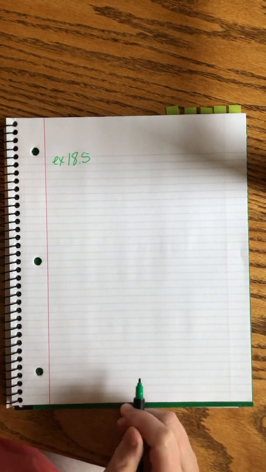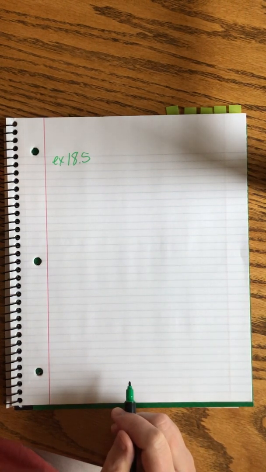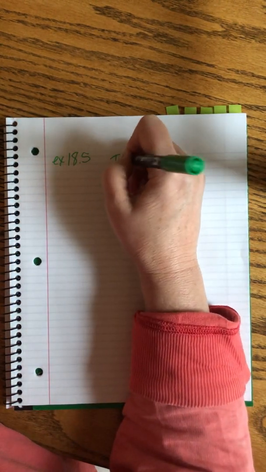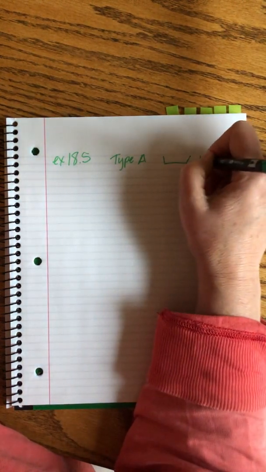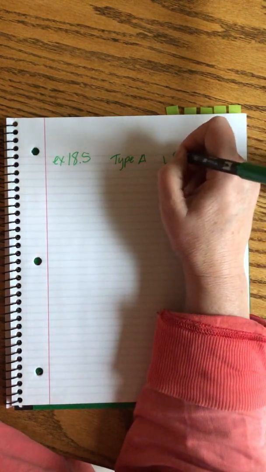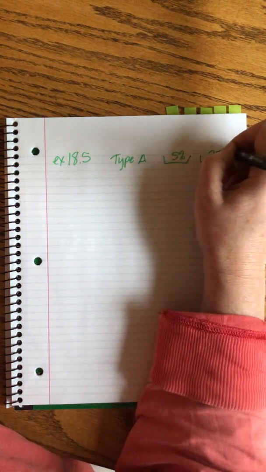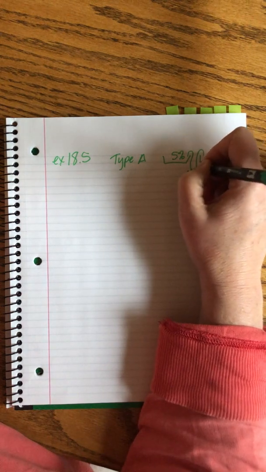Okay, let's read it. The first thing we have to do is figure out which type of chemical mixture problem we have. Type A is when we have the same solution, different percentages. I'm just going to make up some. And we want to pour a little of this and dump a little of that.